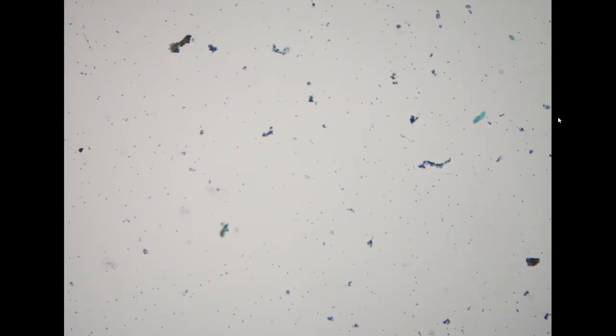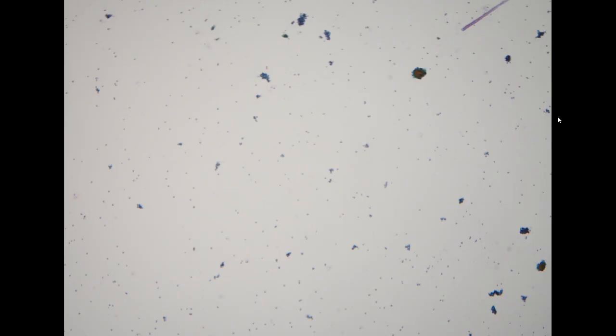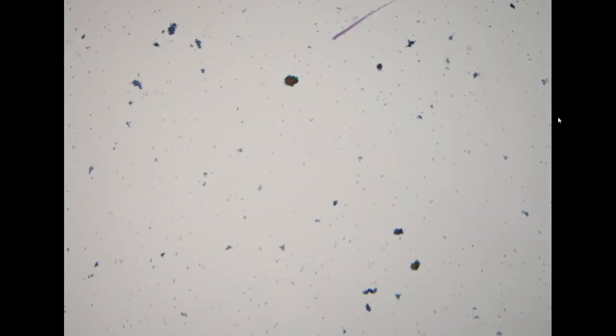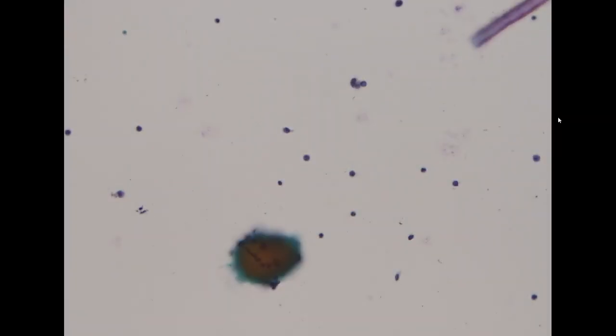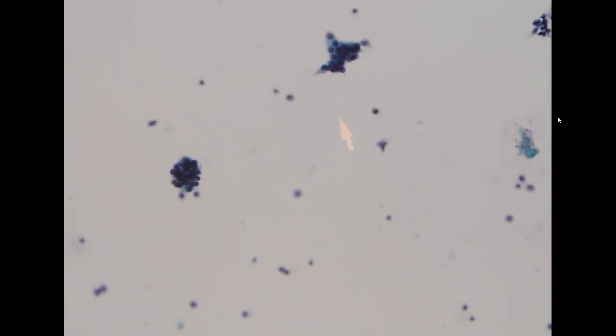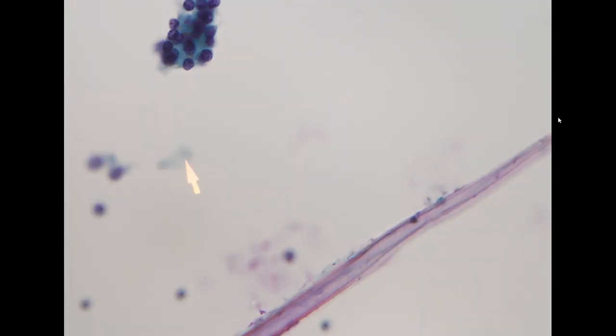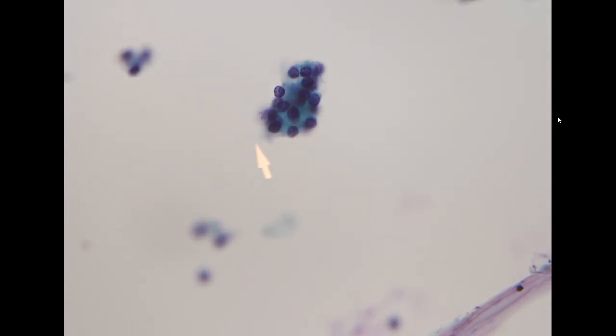So this is one of the cases. The second case has a very similar finding in that in the background we didn't see a lot of colloid, only a few thick colloid. In addition, we also see a lot of very tight, small cellular clusters composed of follicular cells with slightly enlarged nuclei, but without any features of papillary thyroid carcinoma.